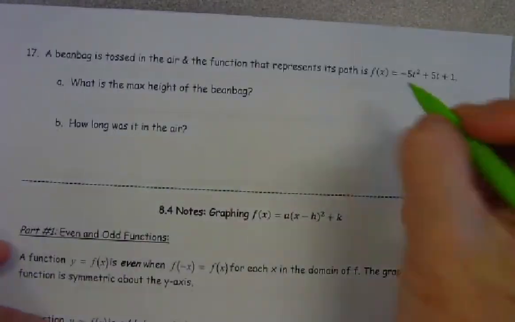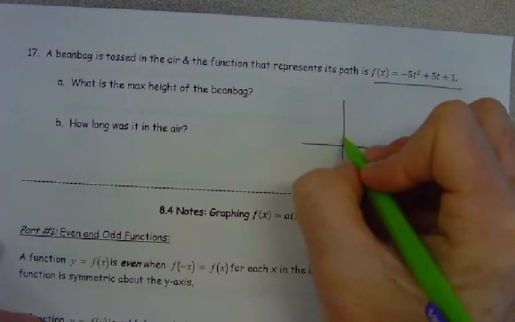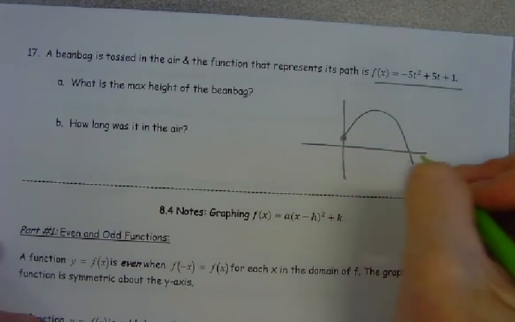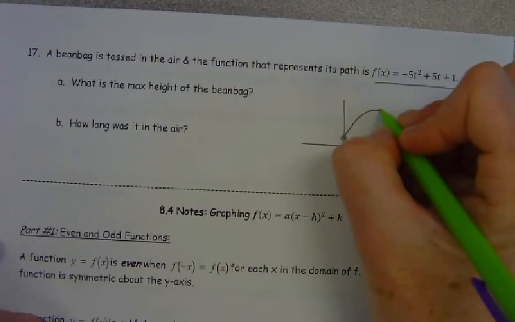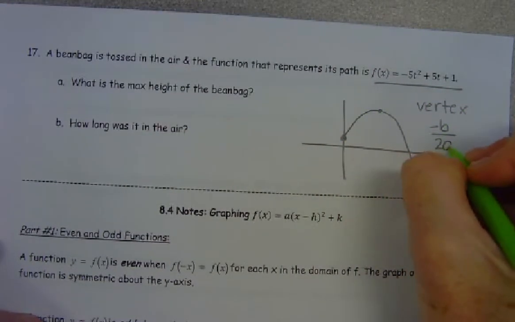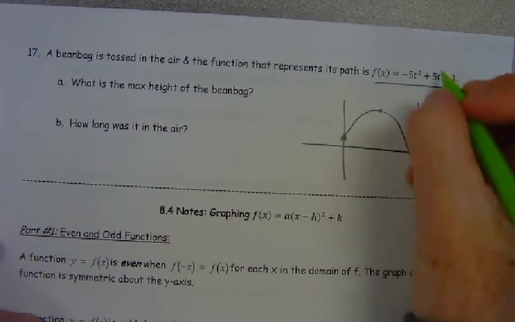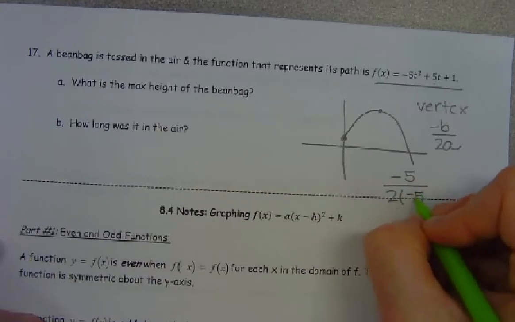Okay, if you flip your page, we're going to do one more problem like that. So here's my equation now. We're going to talk about a beanbag tossed in the air. So think about a beanbag, goes up, comes down. First thing, max height. So I'm then going to get the vertex, and the way I'm going to get the vertex is negative b over 2a. So I take the opposite of 5, which is negative 5, over 2 times a, which is negative 5.